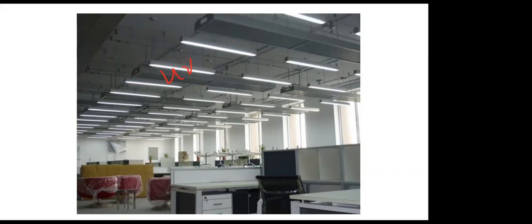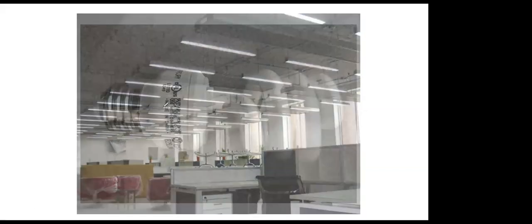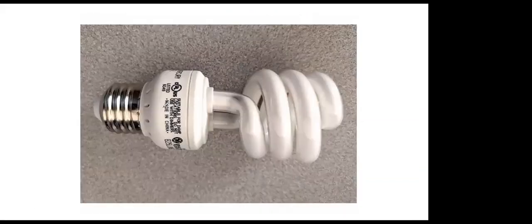Next one, CFL. The main problem with CFL is that it contains mercury. So what is the problem with mercury? Mercury is highly toxic. They have given, I think, a toxic symbol, but it is not clear here. Here, can you see this part? The mercury is there, Hg.